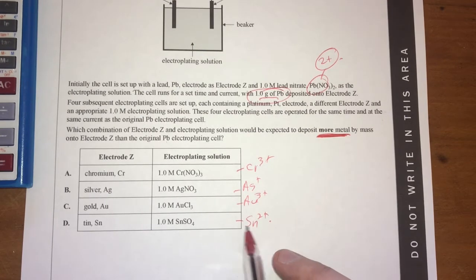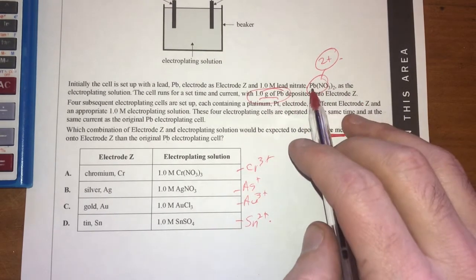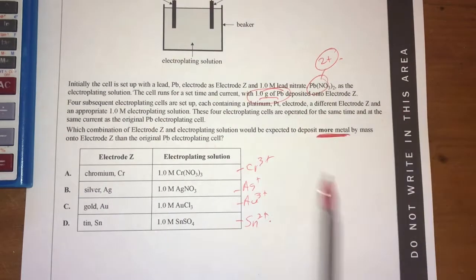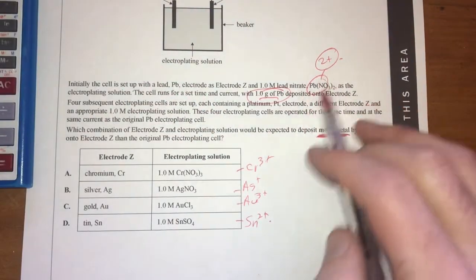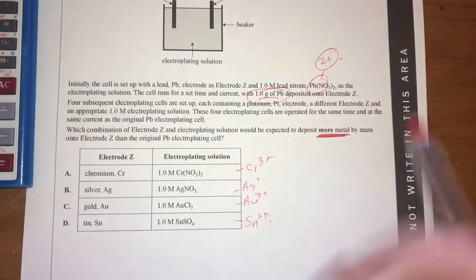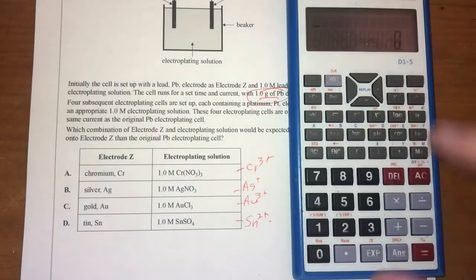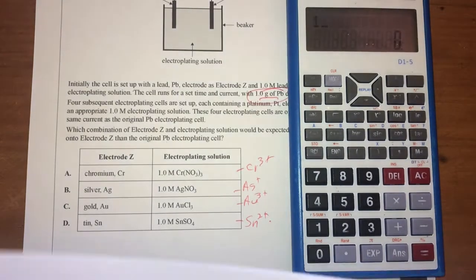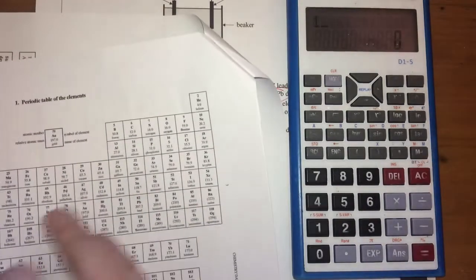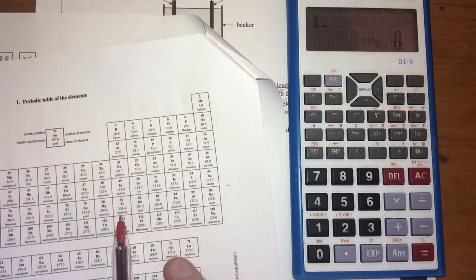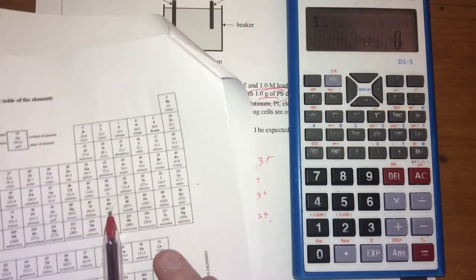Gold is 3 positive, tin is 2 positive, and our lead over here is also 2 positive. What does that mean? Well, that means that based on these charges is how many electrons each of these things are going to get. So therefore, let's first of all work out how many electrons we're going to have with our lead. I'll get my molar mass of lead, which is on here. So lead is sitting around about here, which is 207.2.